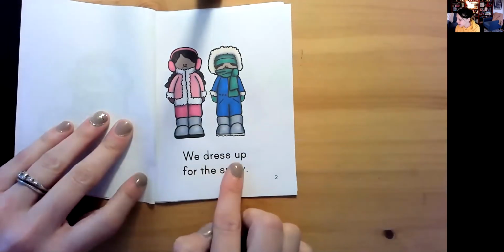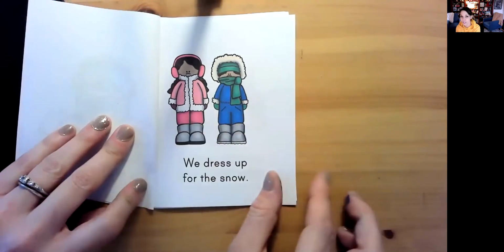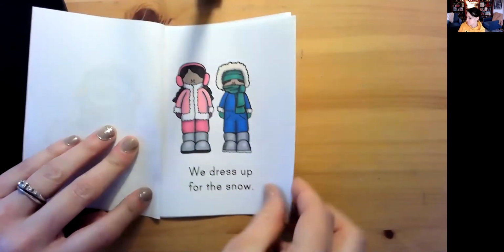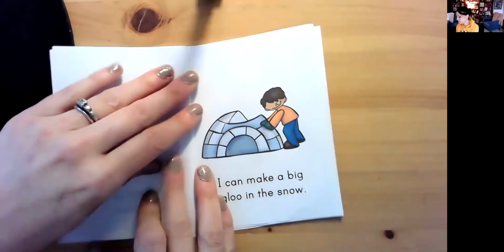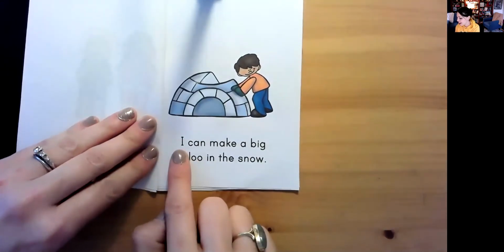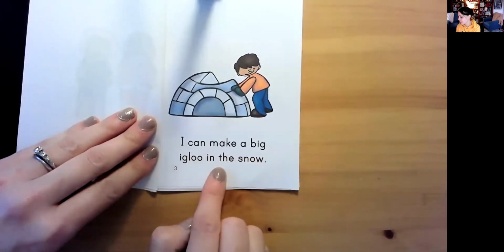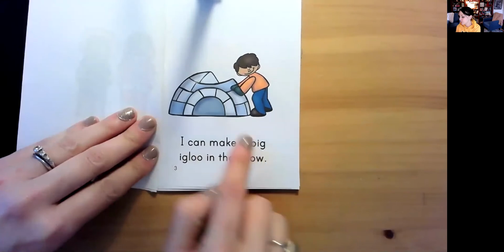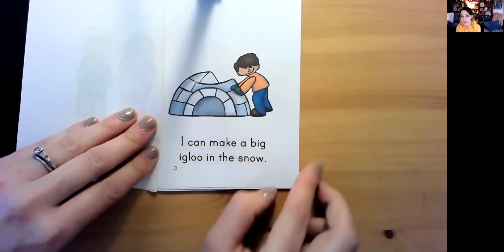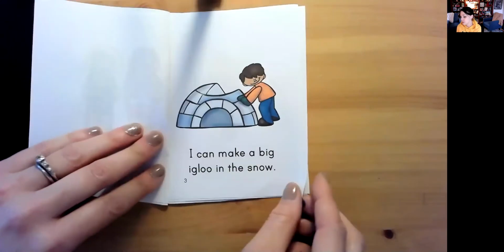We dress up for the snow. Look at all those winter clothes. If it snows this weekend, we're going to have to find our winter clothes. We're on page 3. I can make a big igloo in the snow. Have you ever made an igloo? I haven't. I thought you had to make them out of ice, but maybe you could make them out of snow too.